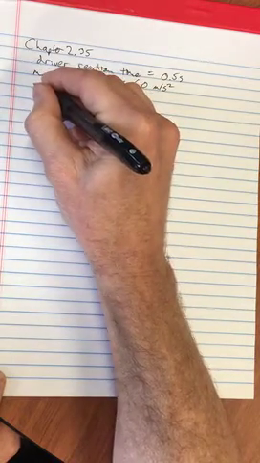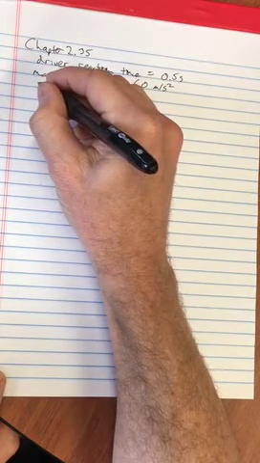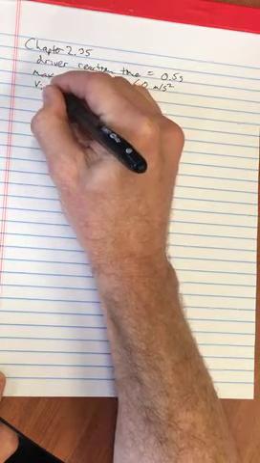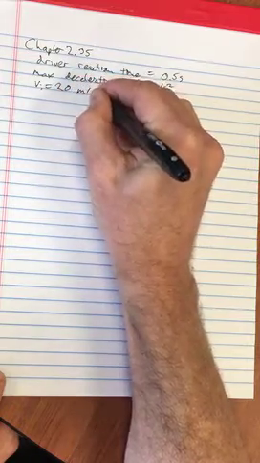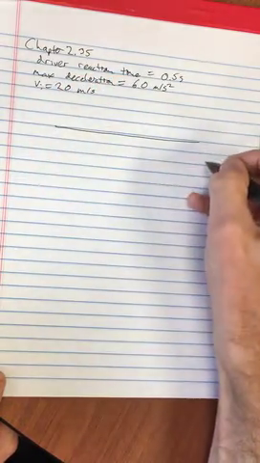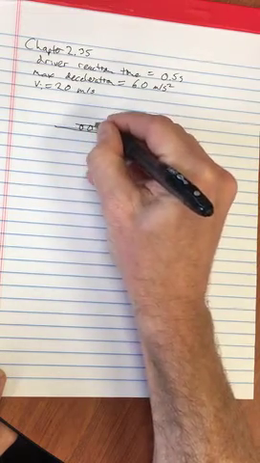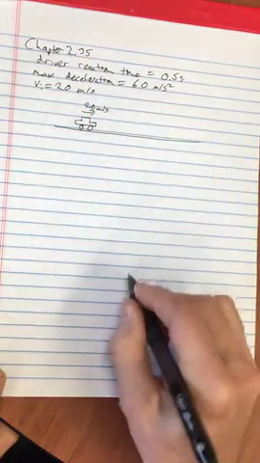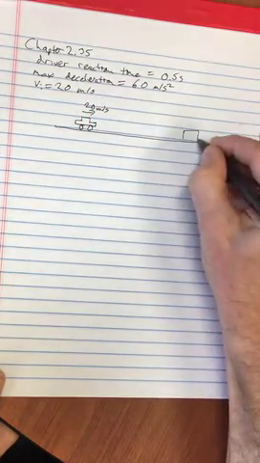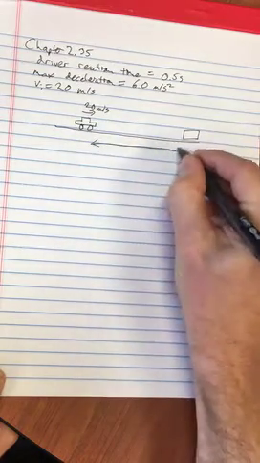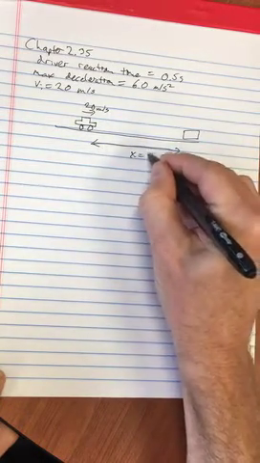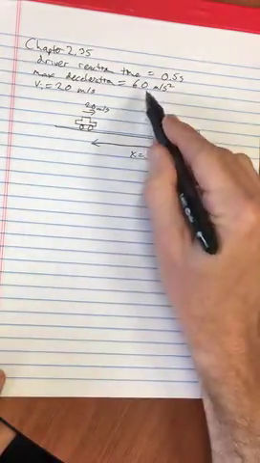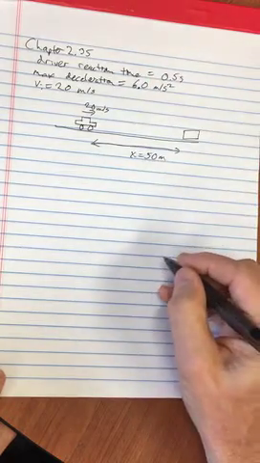And she is driving at 20 meters per second when she sees an obstacle 50 meters in front of her. Can she stop? So her initial velocity is 20 meters per second. She sees something, steps on the brake. So let's sketch this out. There's a car. It's traveling along at 20 meters per second. She sees an obstacle that's 50 meters in front of her. So this distance we'll call x is 50 meters. Her maximum deceleration is 6 meters per second squared.